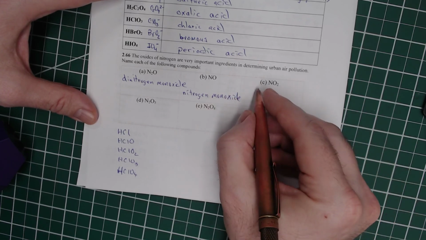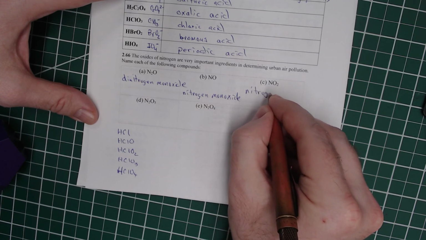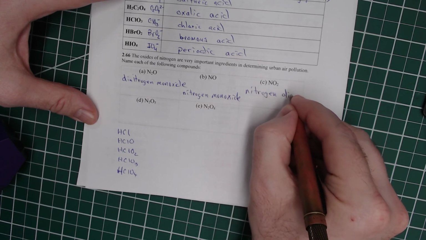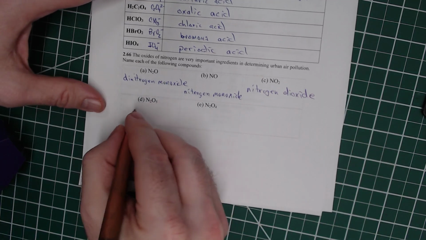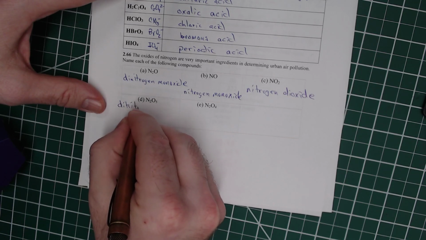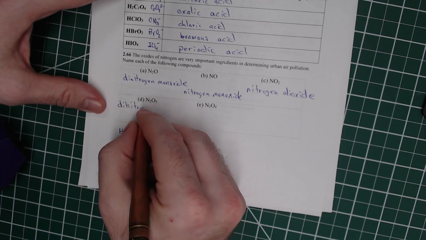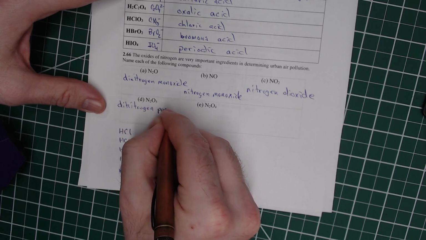All right, NO2, that is nitrogen dioxide. N2O5, that is dinitrogen pentoxide.